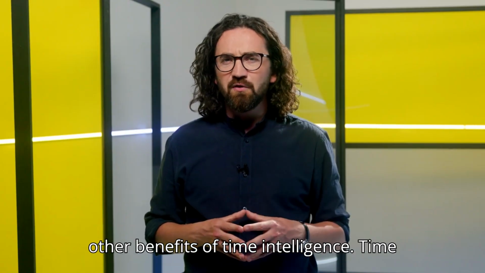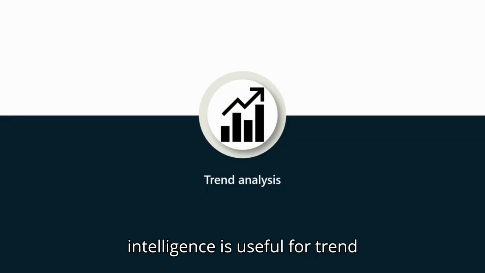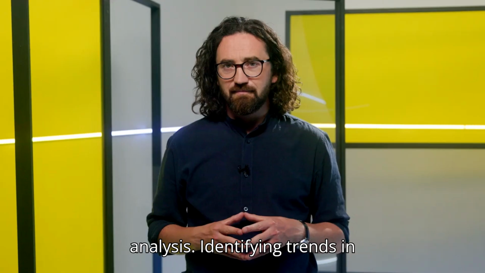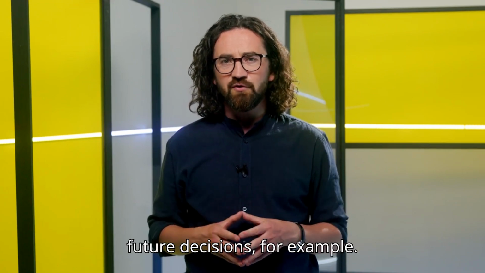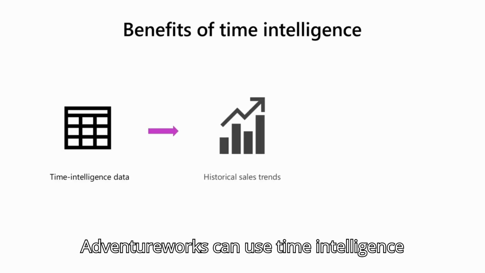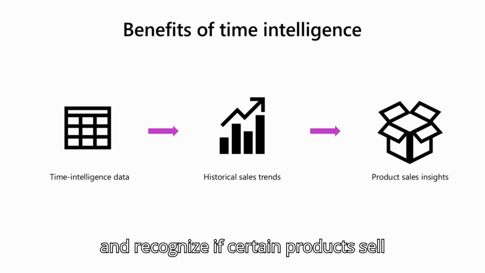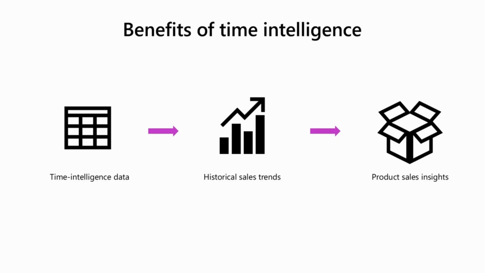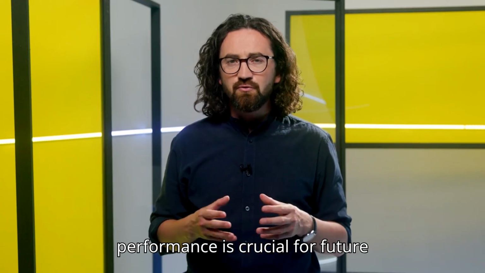Let's explore a few other benefits of time intelligence. Time intelligence is useful for trend analysis. Identifying trends in past business performance is crucial for future decisions. For example, AdventureWorks can use time intelligence data to examine historical sales trends and recognize if certain products sell better at specific times of the year.